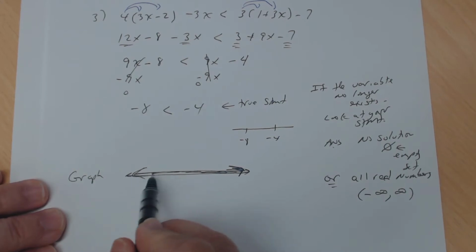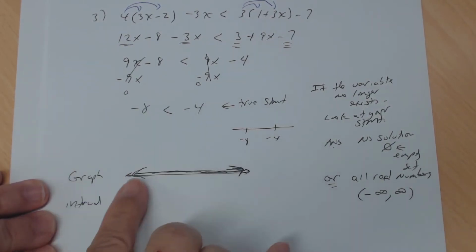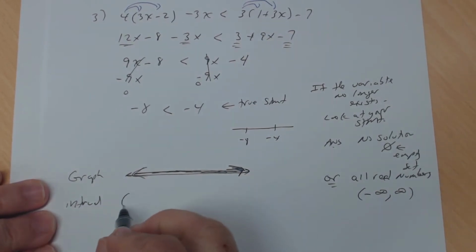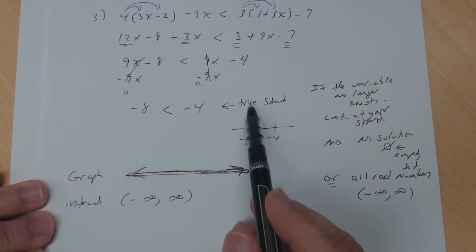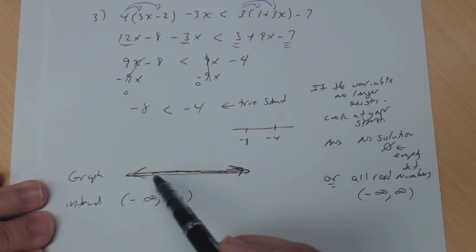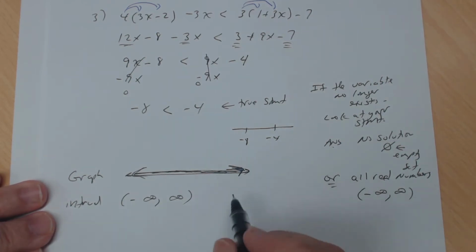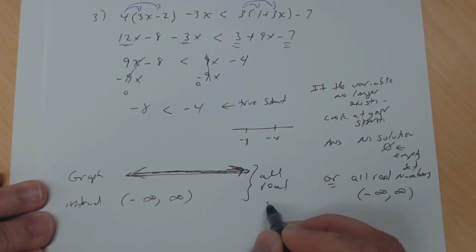In interval notation, remember, we always go from smallest to largest. Well, if everything is shaded, you go from negative infinity all the way to positive infinity. And that's the graph. So remember, if it's a true statement, it's going to be all real numbers. So you're going to graph the whole number line, and the interval will be negative infinity to positive infinity. So all real numbers is the solution. So remember, this means all real numbers. All real numbers is a solution.